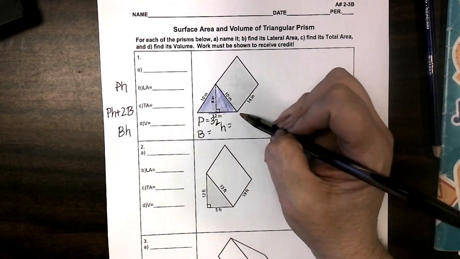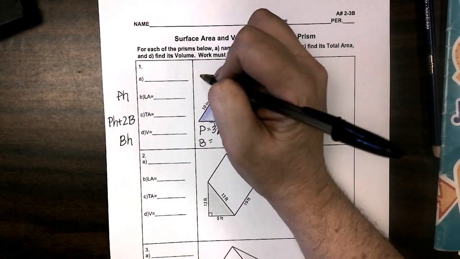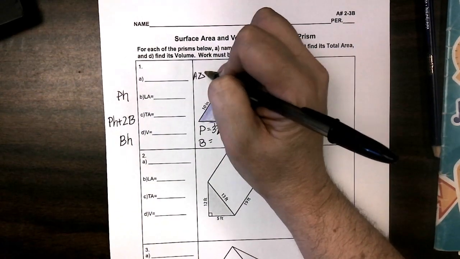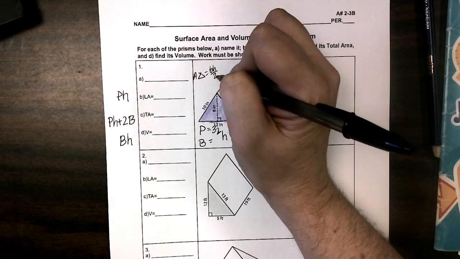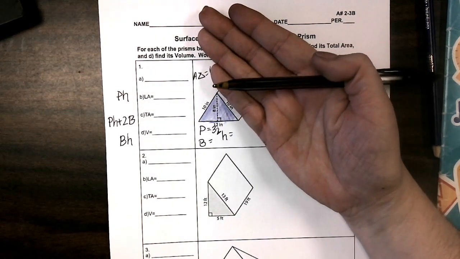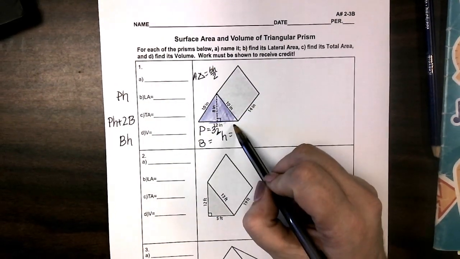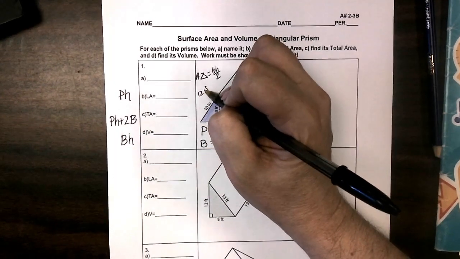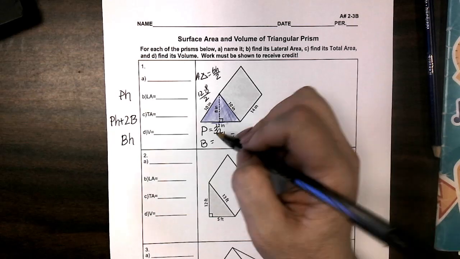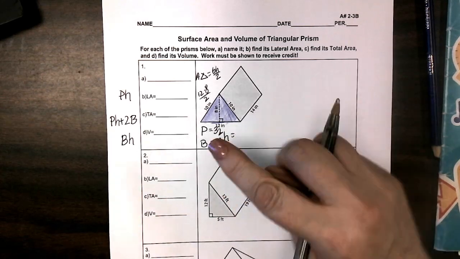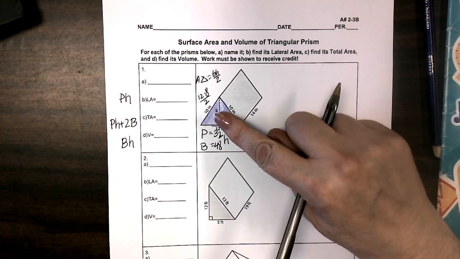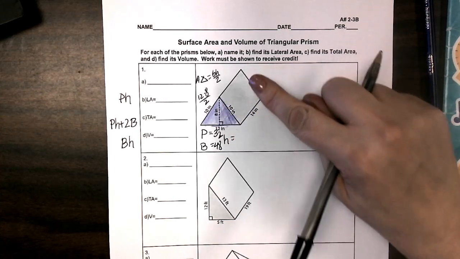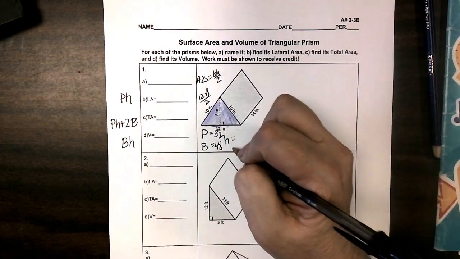And so it's 12 times 8 divided by 2, because area of a triangle is base times height of the triangle divided by 2. So we're ignoring the rest of the prism. Base of the triangle 12, height of the triangle 8, divided by 2. So 12 times 8 divided by 2. What is that? 48. And the height of the prism is the distance between the triangles, and it's the number we haven't used. So it is 14.